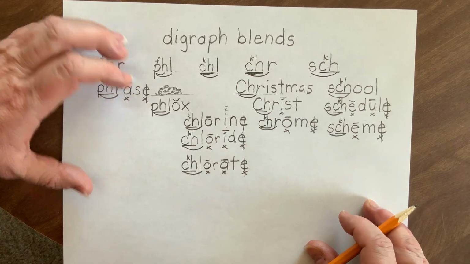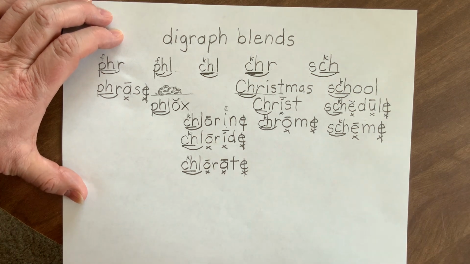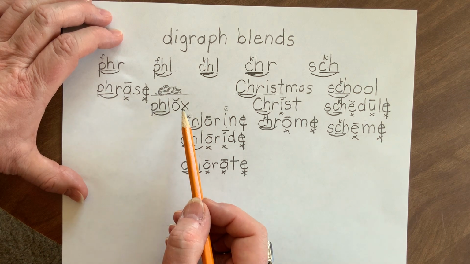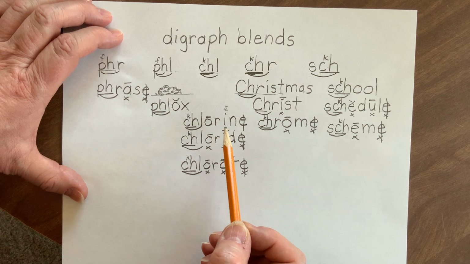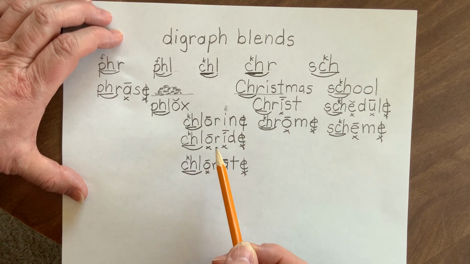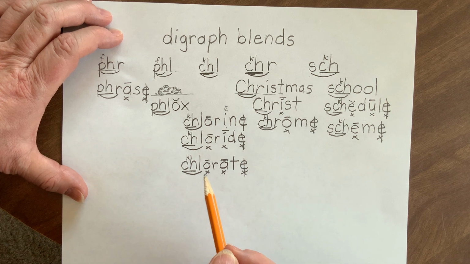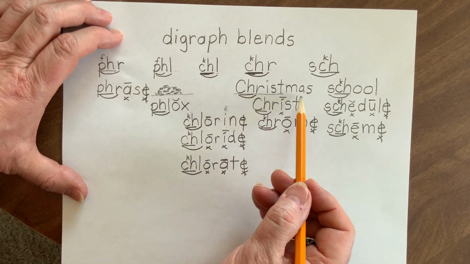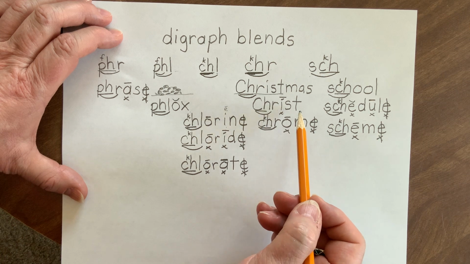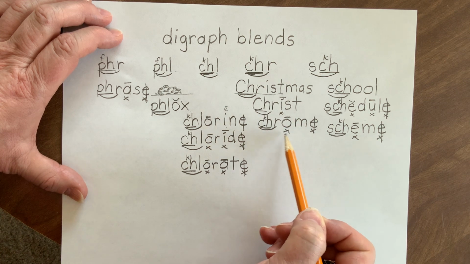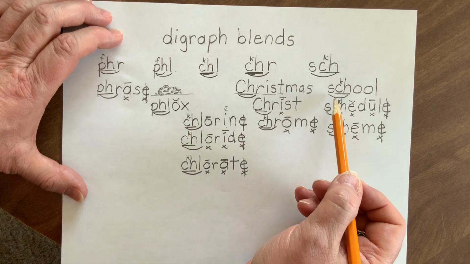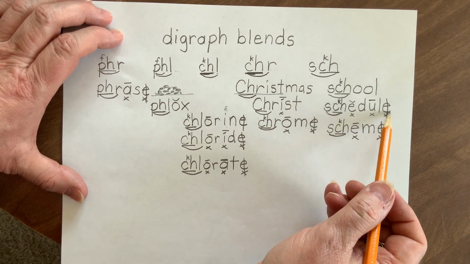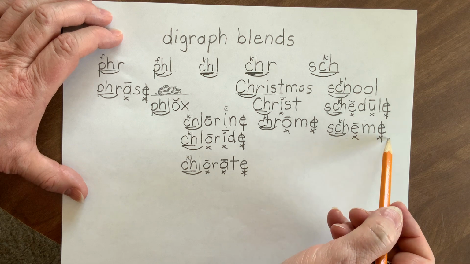Okay, let's read through these words now. Phrase, flocks, chlorine, chloride, chlorate, Christmas, Christ, chrome, school, schedule, scheme.